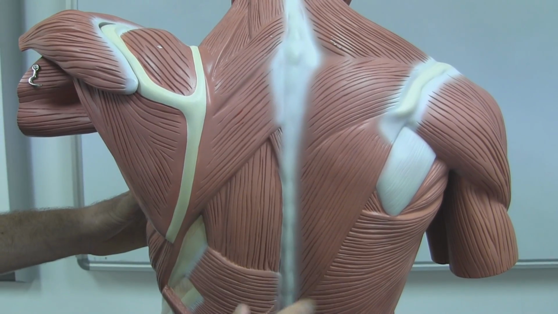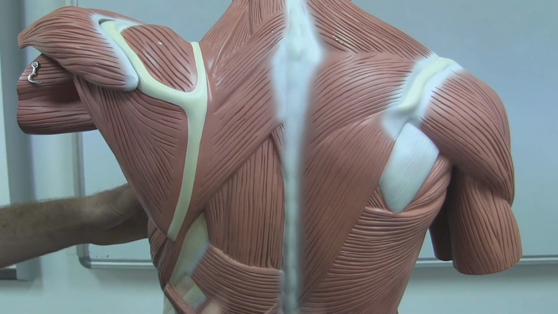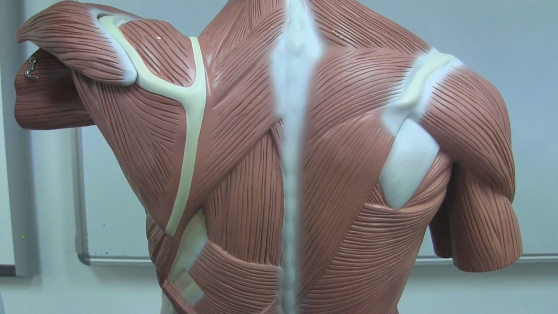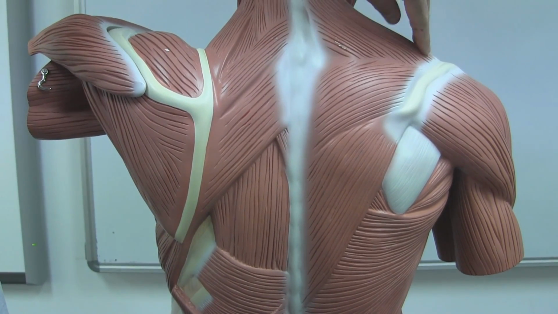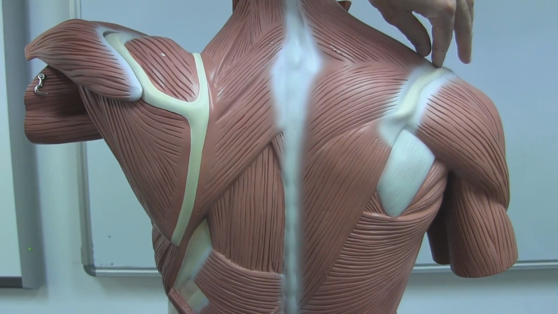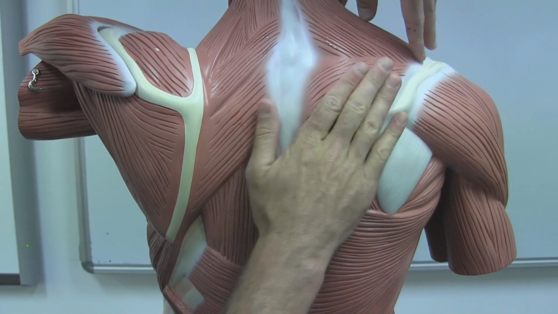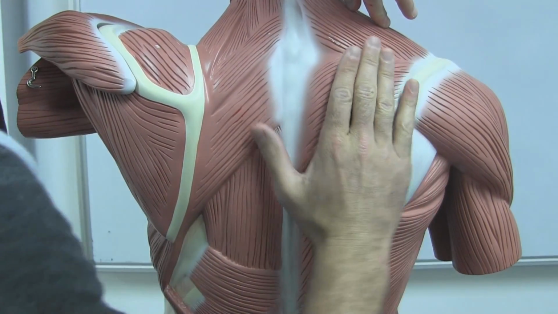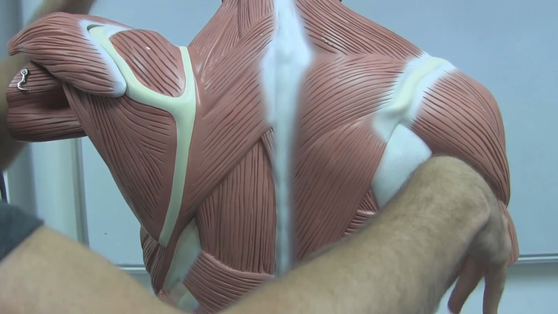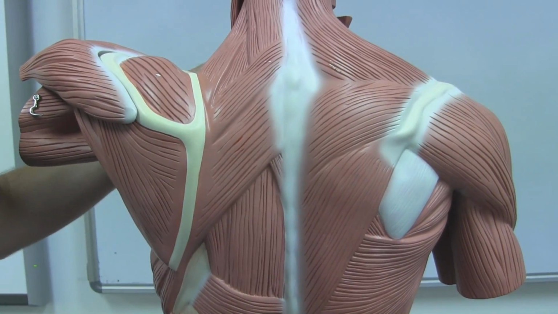shape. The fourth action of the trapezius is upward rotation of the scapula. That's because this superior section of the trapezius connects to the upper border of the scapula. So when that contracts, the scapula wings out to the side. And that'll happen often when you abduct your arm.